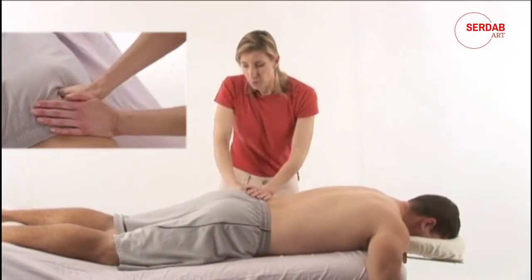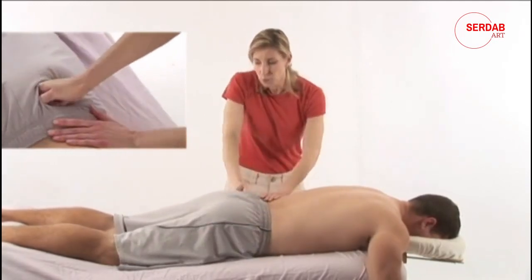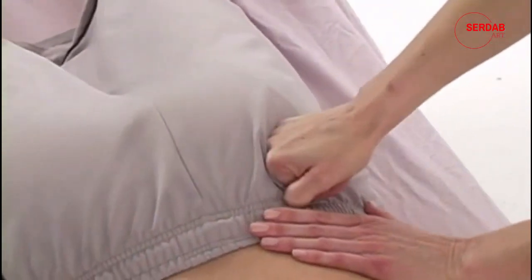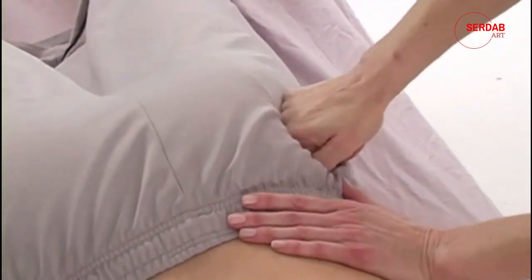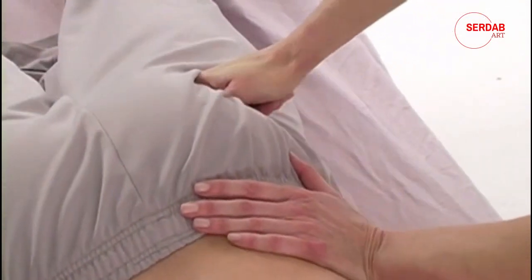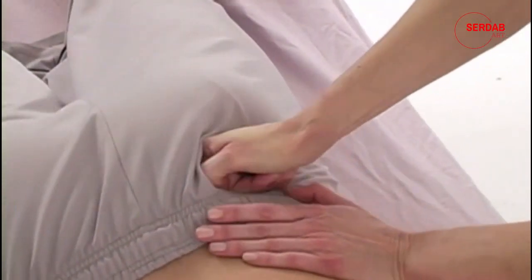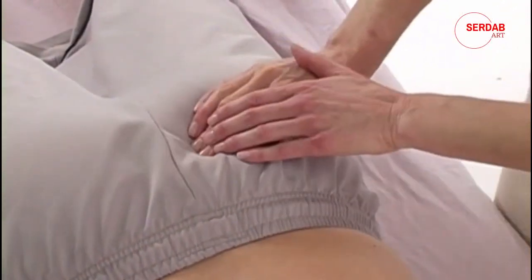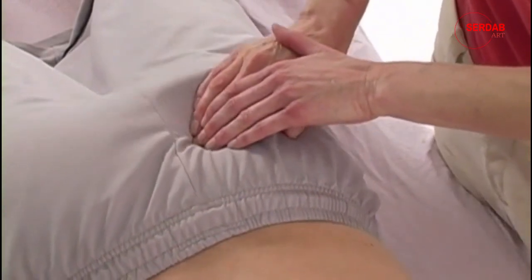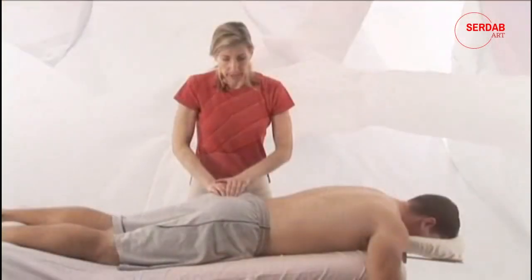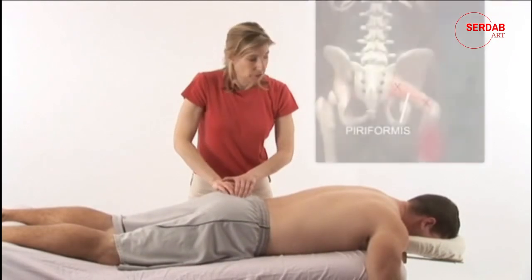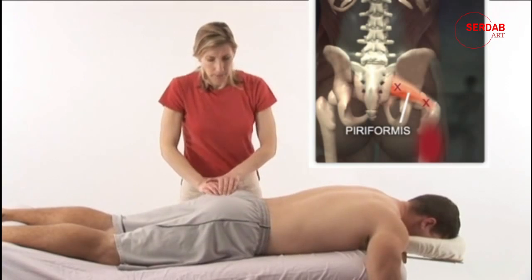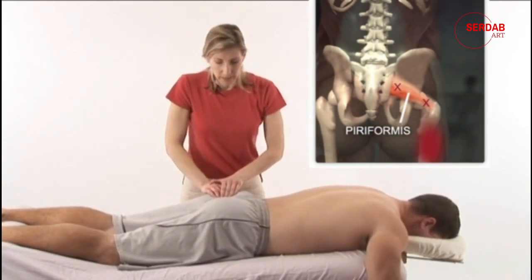And now I'm going to go ahead and broaden this area by just giving a little twist with my fist, keeping my wrist straight and leaning in. And once I've done that, I'll want to go ahead and directly address that piriformis muscle by doing some frictioning around the origin area by the sacrum, finding tender points and doing circular friction. And then moving all the way down the length of the muscle.